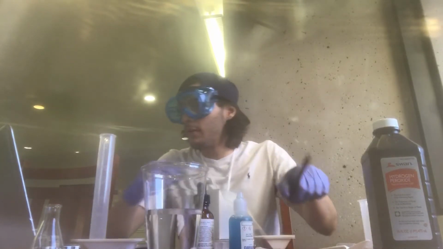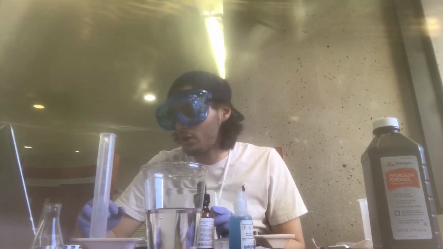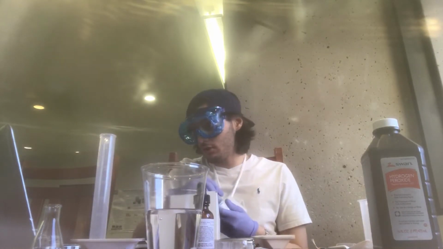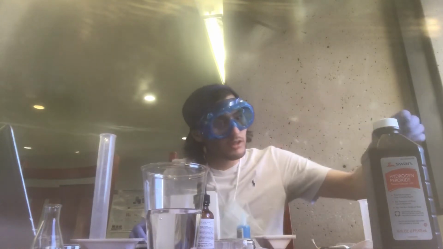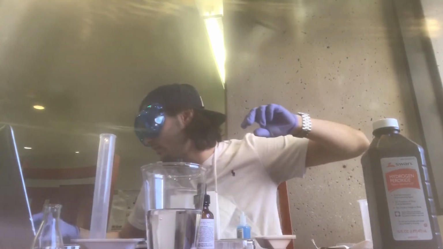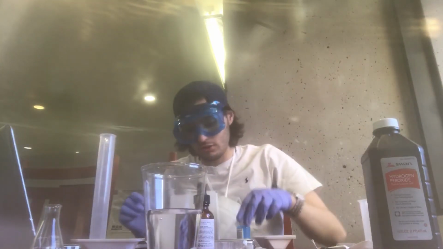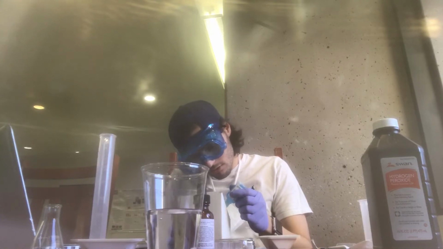Then we're going to add 2 mLs, or 40 drops, of the copper chloride to each of the 5 test tubes. I'll just use the syringe, it'll be a lot easier. That's right here. Let's drop 40. 1, 2.